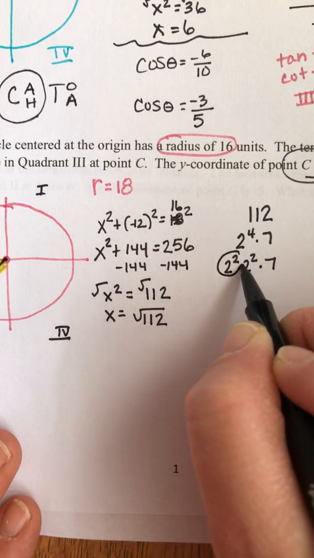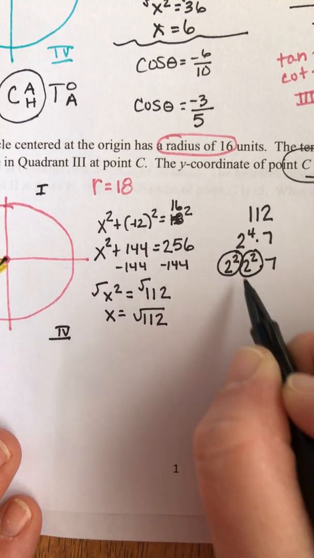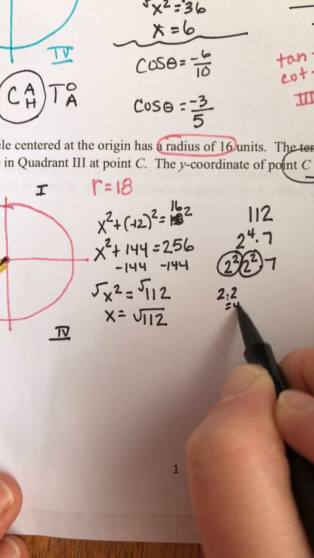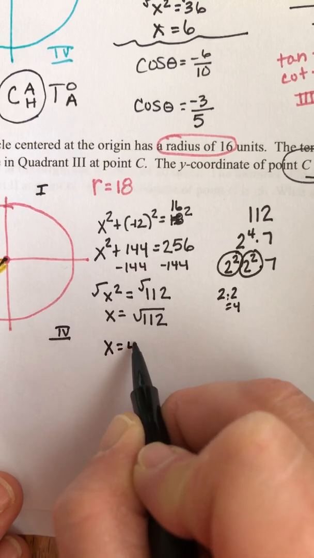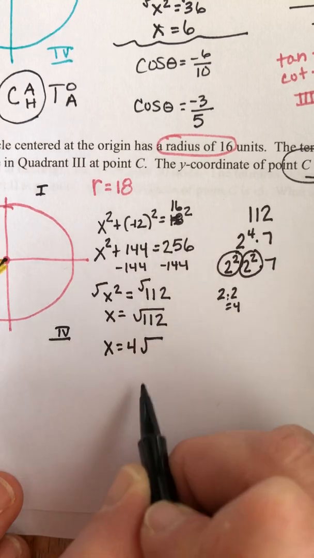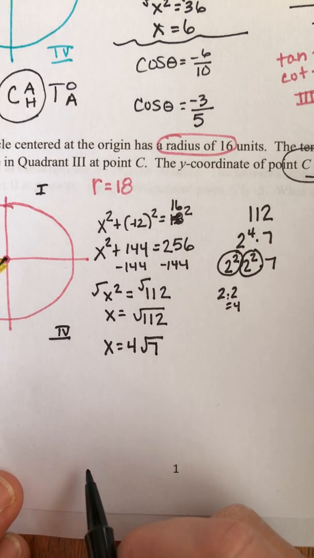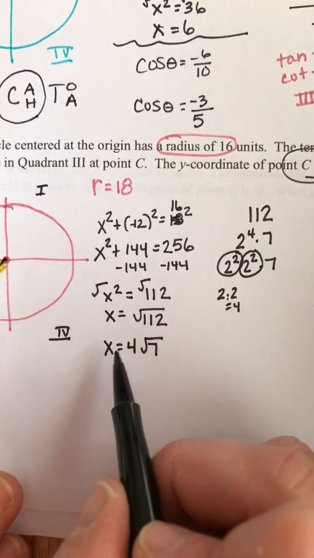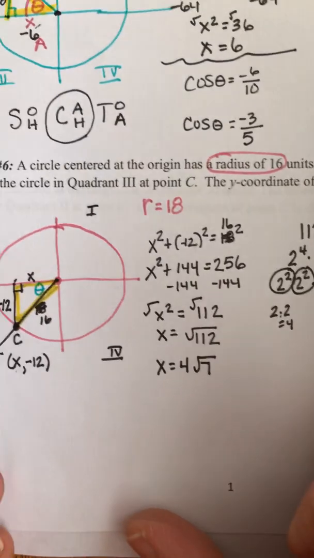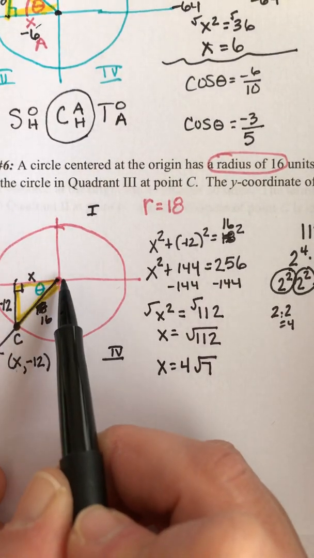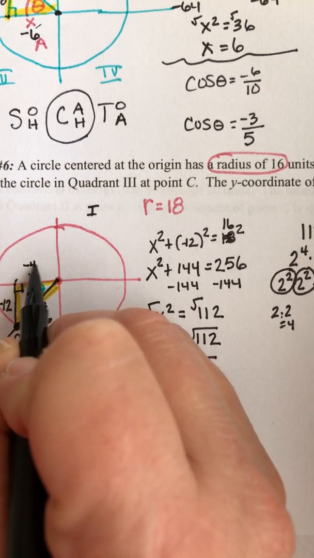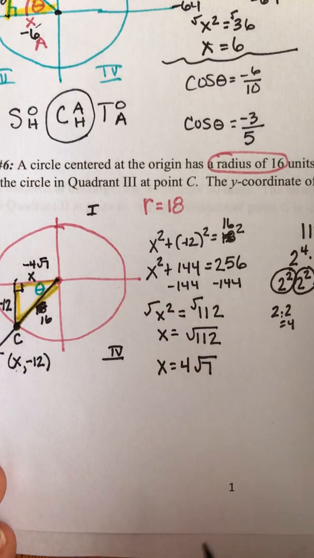This one can come out, and this one can come out. So that comes out as just a plain 2. That comes out as a plain 2. 2 times 2 equals 4. So this 4 comes outside the radical. The 7 is going to stay in because it didn't simplify. So the side length, x, is 4 rad 7. That's what I was looking for to begin with. So right here is my x. Now, this is a negative in the x direction, so it's going to be a negative 4 rad 7 for that side.